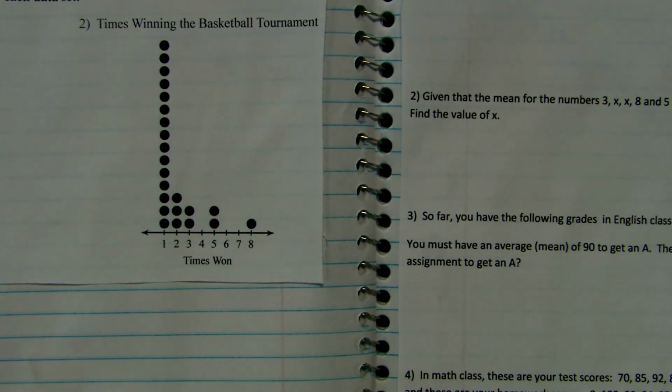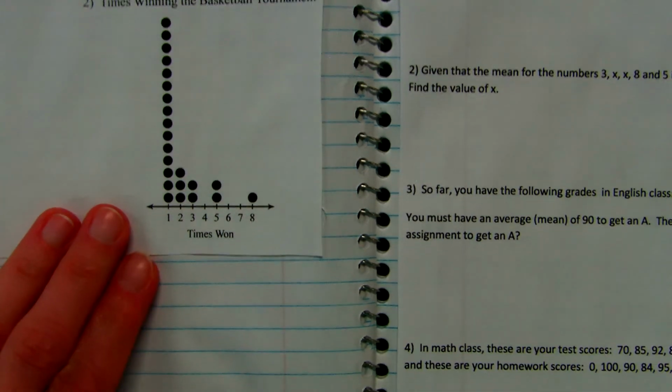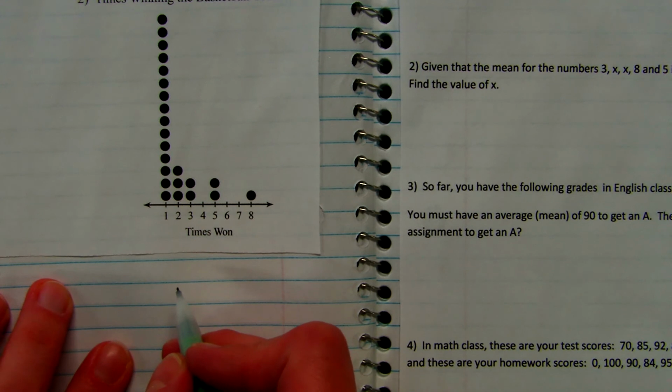Okay. So then, using the same idea, I called this frequency tables, but we've done a little bit of that already. I also have a dot plot, and we can do the same thing with a dot plot. So I can just make myself a little frequency table.